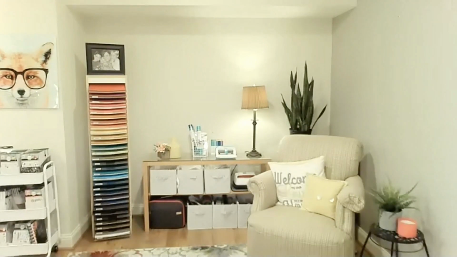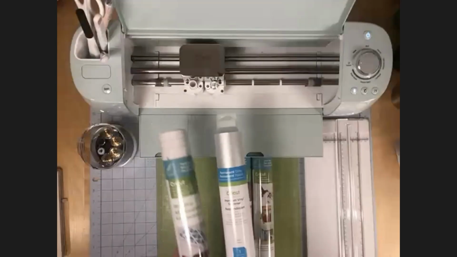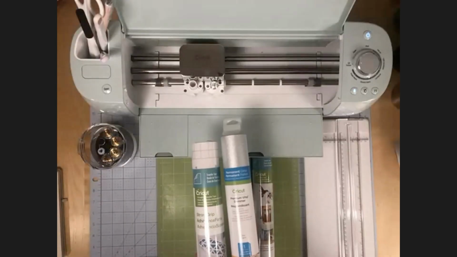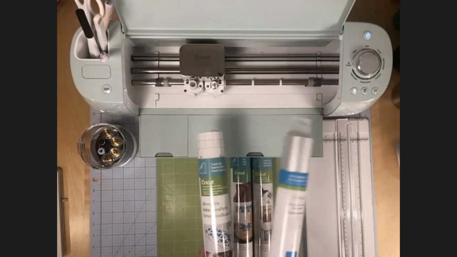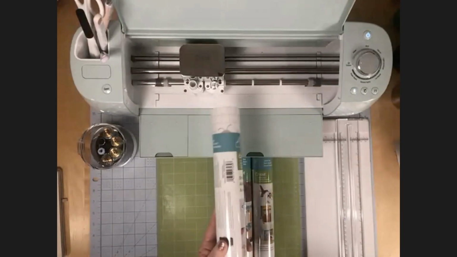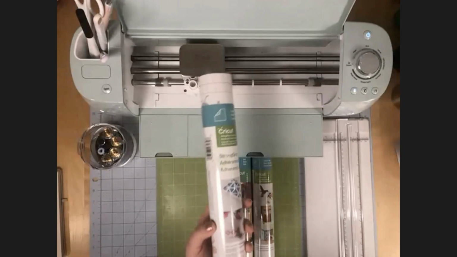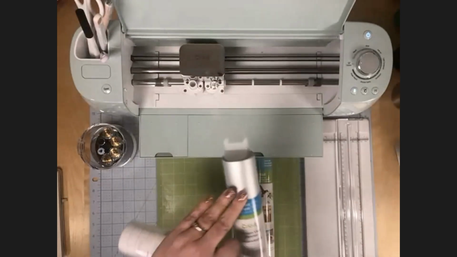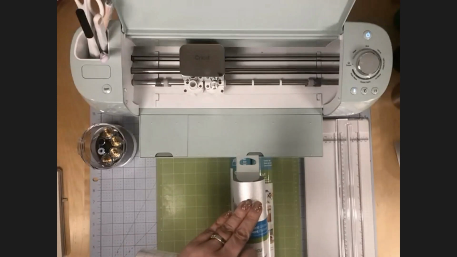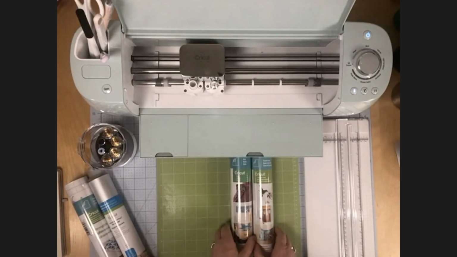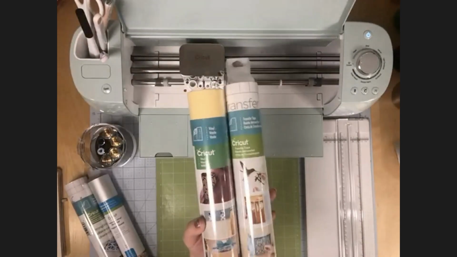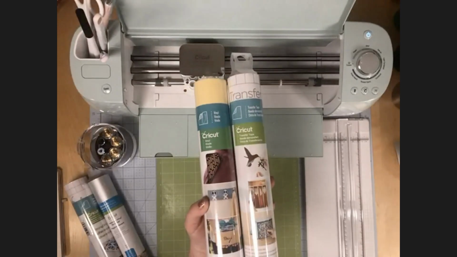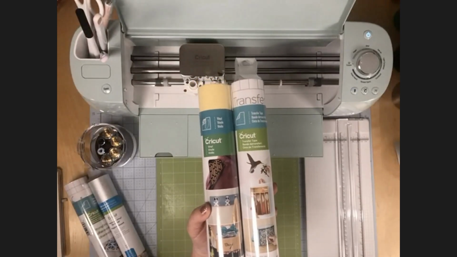On the overhead screen, you'll see I'm using the premium vinyl shimmer, and I'll be using the strong grip transfer tape. It says strong grip right on the transfer tape itself. You need a little bit stronger transfer tape for something that's textured like this. If you're using just a regular vinyl, you don't need a strong transfer tape. You'll just use the regular transfer tape, which has the gray lines in it, and that's how you know the difference between the two.